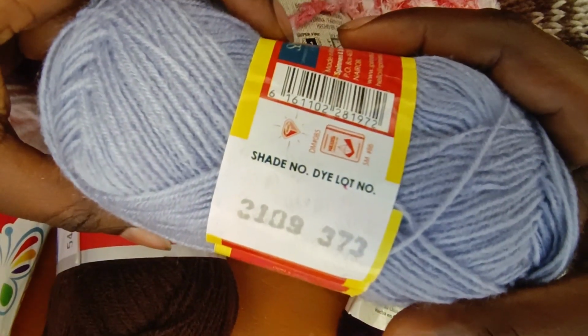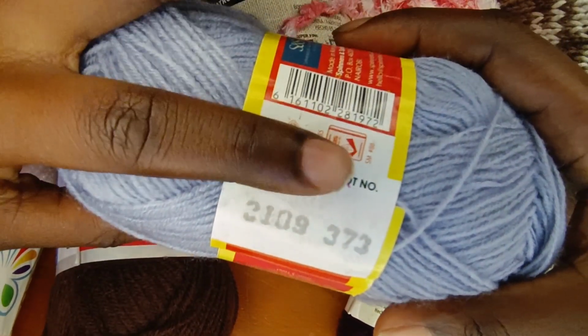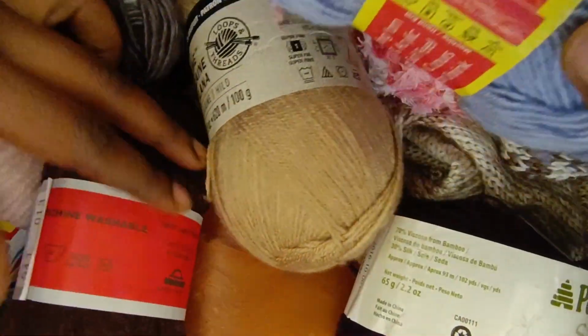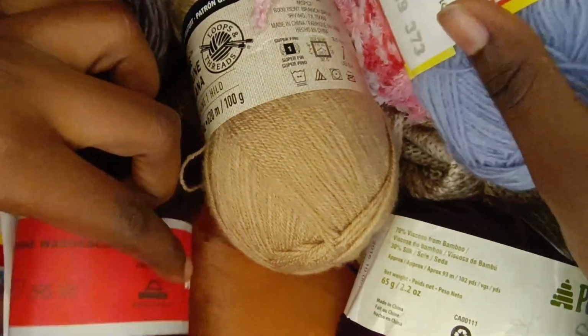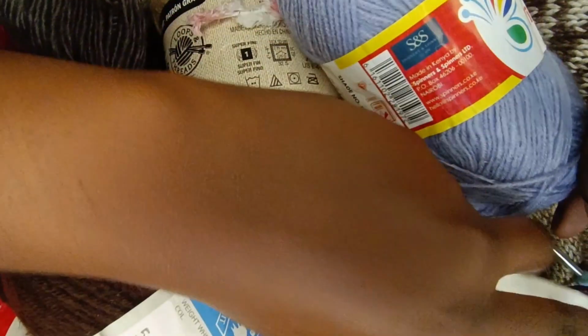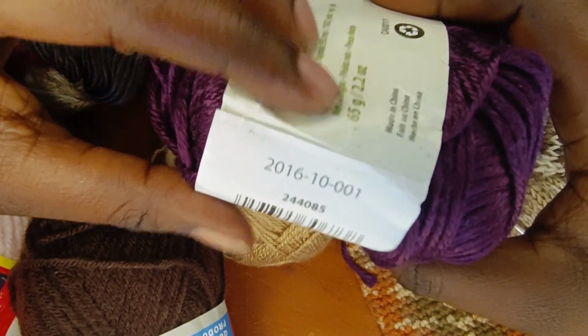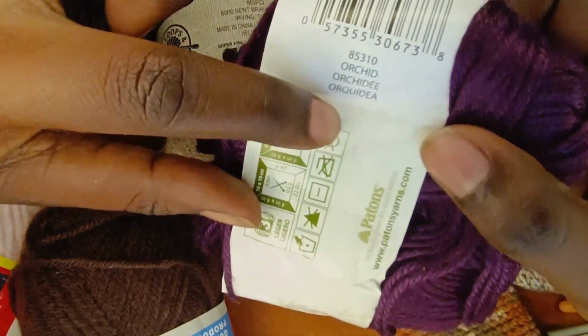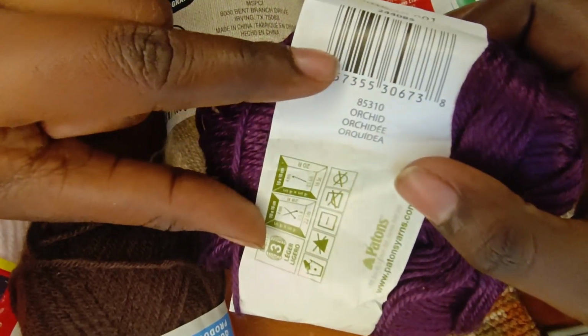Also, they come with a dye lot number. Like the Butterfly one, this is their shade number and dye lot number. So we can try a different one and see what their number is. This is Winter King. This is their number. We try the Patons. We see what their number is. I'm not sure if this is the number. Okay, here's the number. The shade number as well as the name.